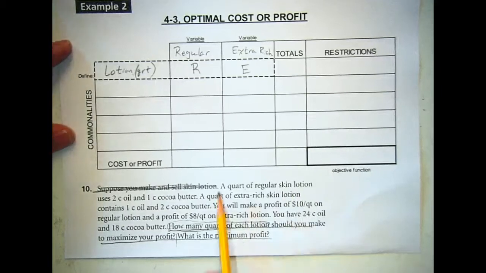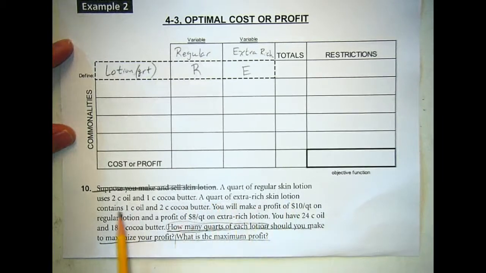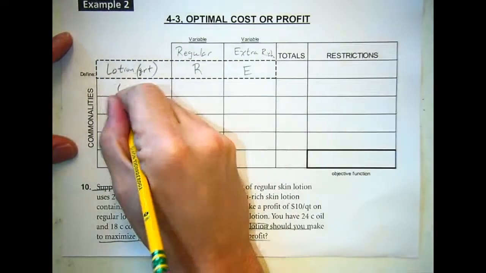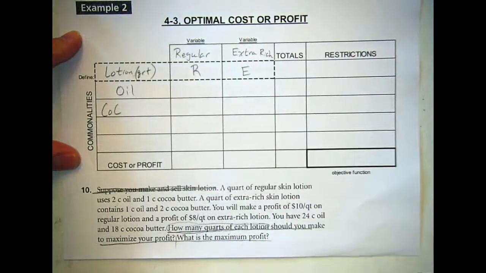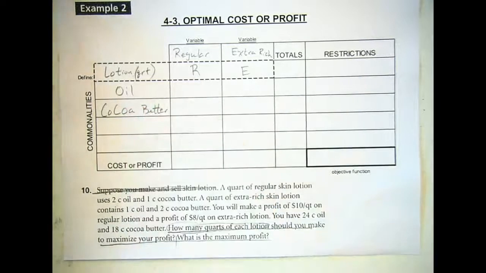A quart of regular skin lotion uses oil and cocoa butter. A quart of extra rich skin lotion uses oil and cocoa butter. You make a profit on regular lotion and you make a profit on extra rich lotion. You have oil and cocoa butter. Now, that may seem silly, but you should be able to tell me now what the lotion has in common. Oil and cocoa butter. When you start taking out the numbers, you can start thinking, okay, what did I keep hearing? Oil and cocoa butter, oil and cocoa butter.